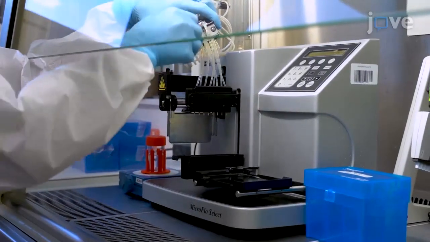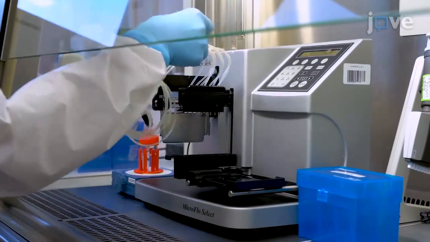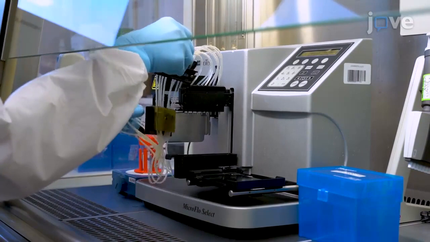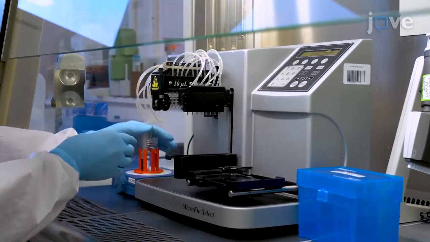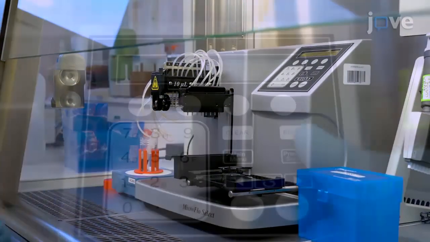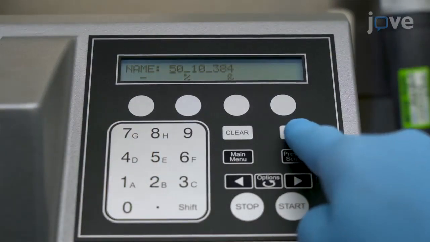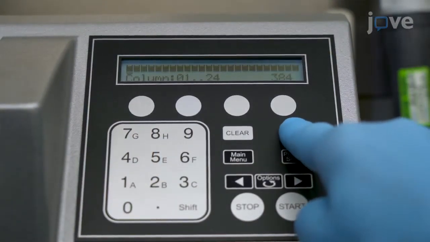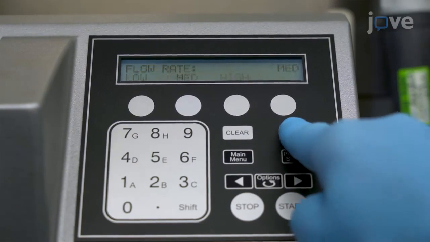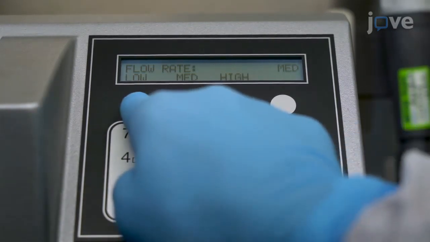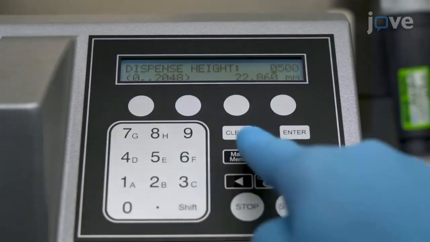For dispensing the 40 microliter cell suspension, mount a 10 microliter cassette on the peristaltic liquid handler device and prepare an appropriate program. First, adjust the flow rate parameter to low to dispense cells with a low speed to avoid promoting potential damage to the cells by shear stress and high impact on the bottom of the wells.